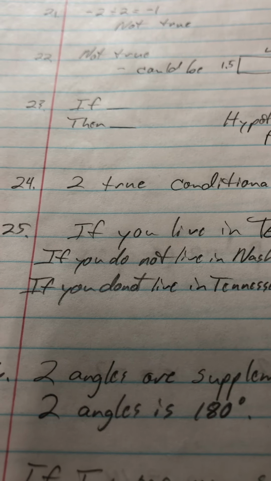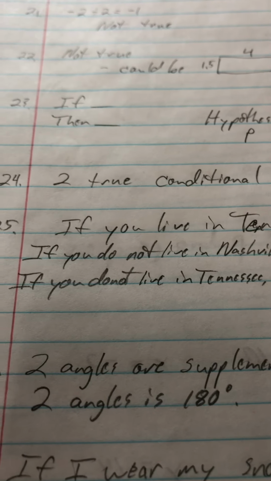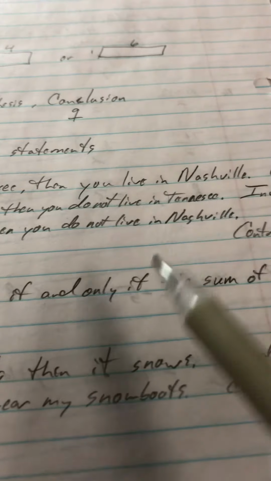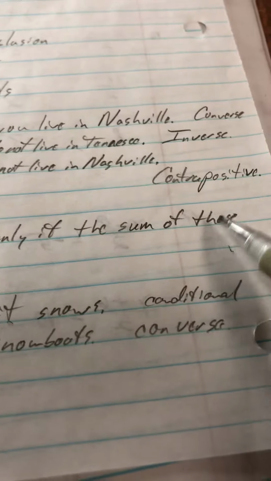Converse, inverse, and contrapositive of the statement, if you live in Nashville, then you live in Tennessee. So the converse is if you live in Tennessee, then you live in Nashville. Then the inverse is if you do not live in Nashville, then you do not live in Tennessee. And the contrapositive is if you do not live in Tennessee, then you do not live in Nashville.